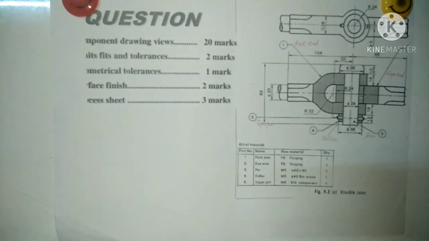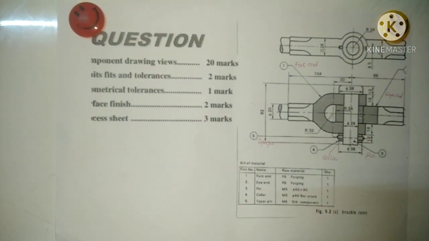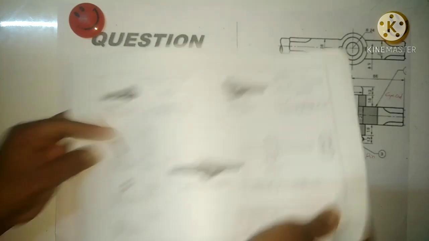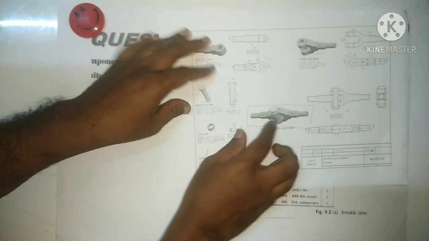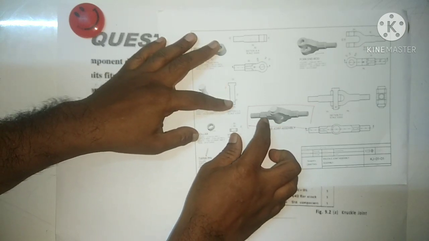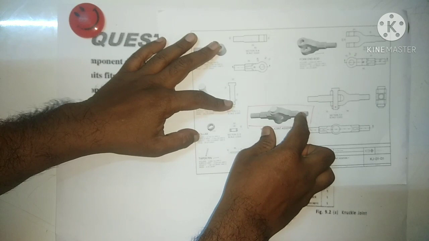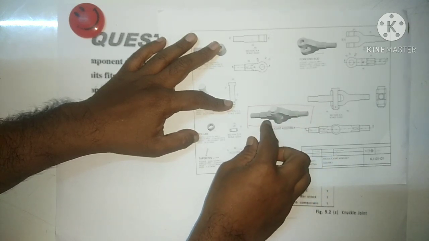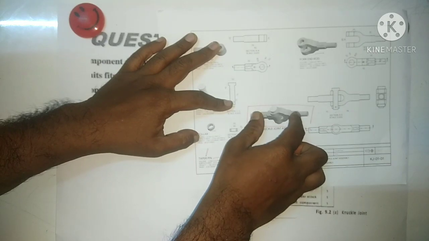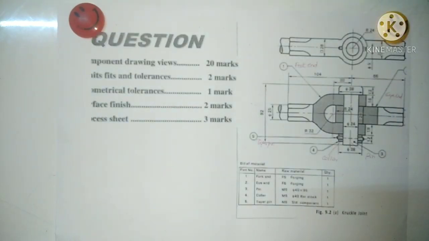fits and tolerances. So what kind of fit are we going to get? Where can we find the fit here? One type of fit is between the pin and the fork end, and we get one more between the fork end and the eye end. These are the two types of fit you are going to get. Let me see that in detail.